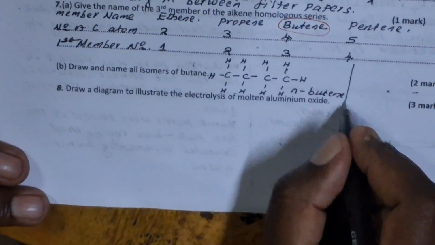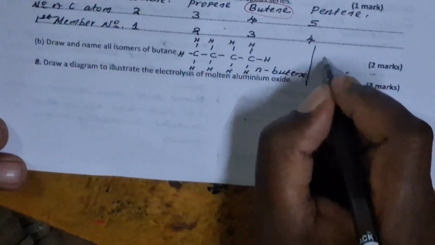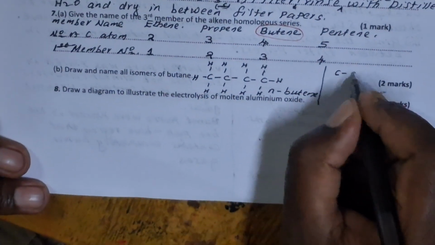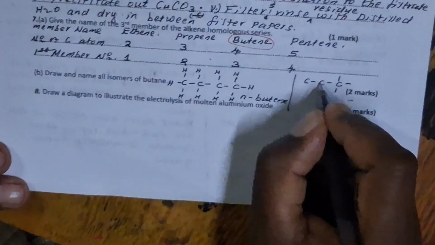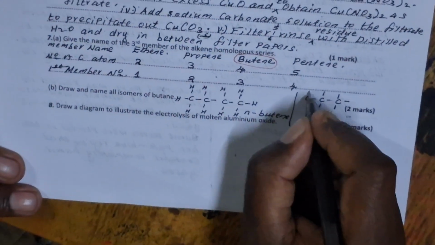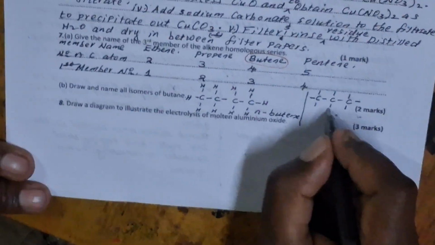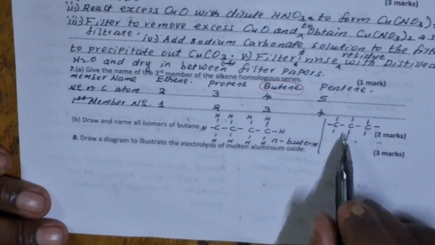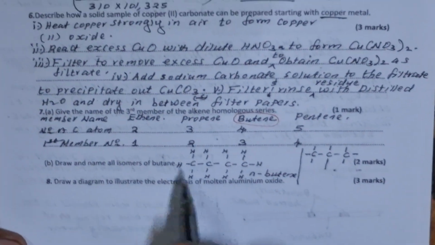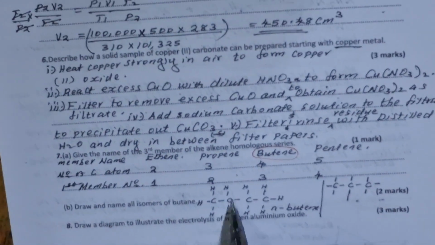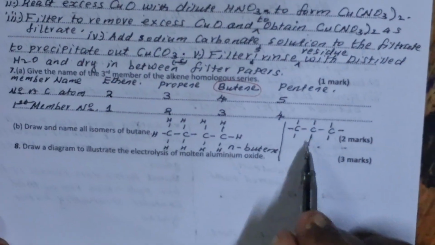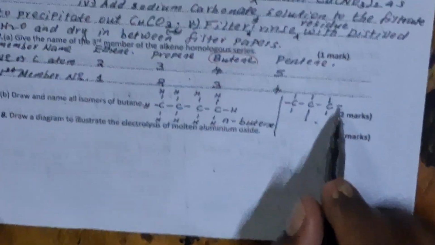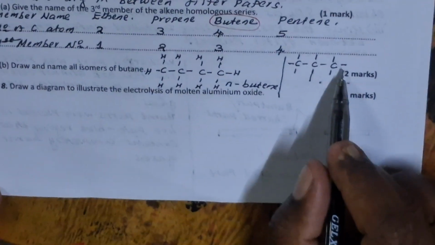We move to the second one. We have 1, 2, 3, like this. We put the branch. Butane has 1, 2, 3, 4 carbon atoms. Here, in our second member, we have 1, 2, 3 carbon atoms in the longest continuous chain.